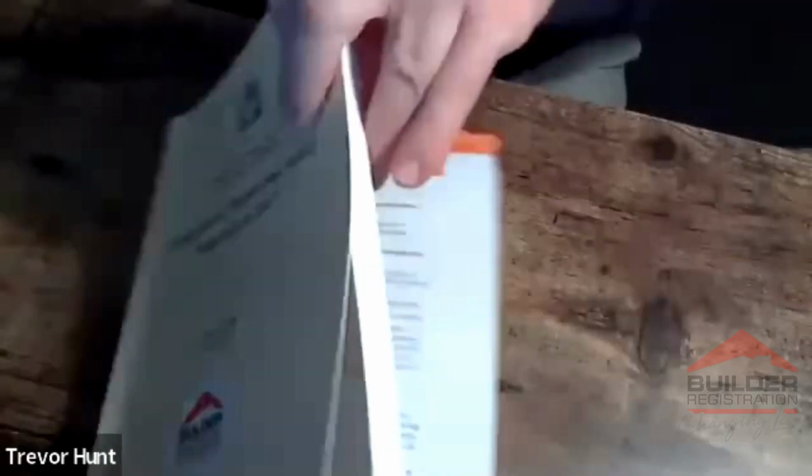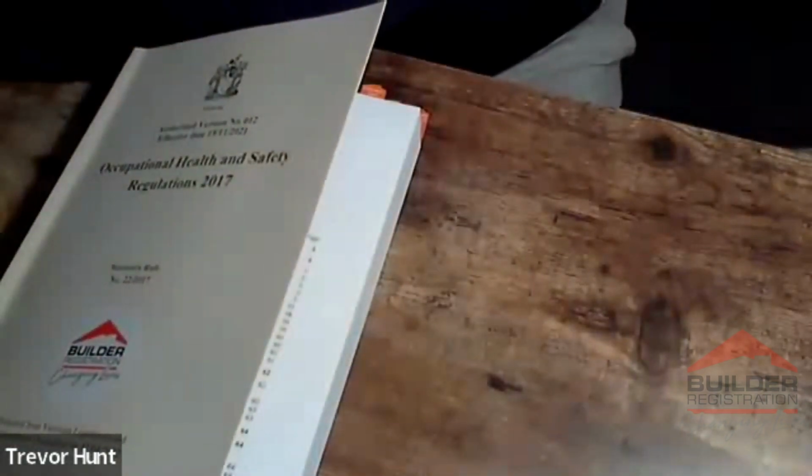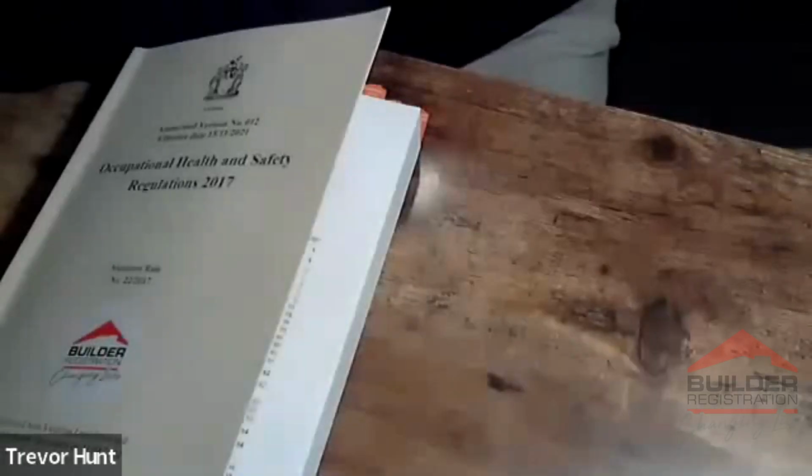Can we just have that again, please, Trev? That's page 333, and it's section 346. So that is that particular one.